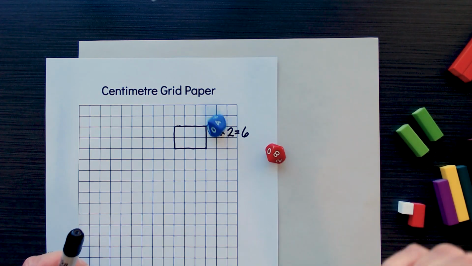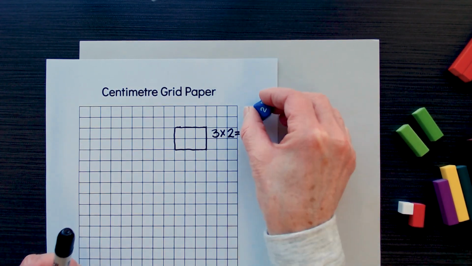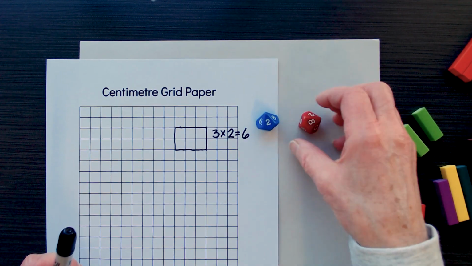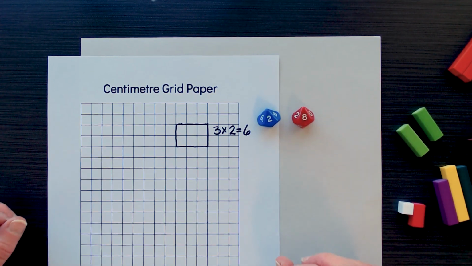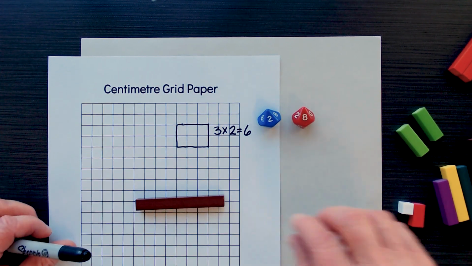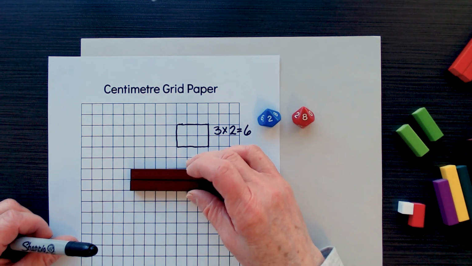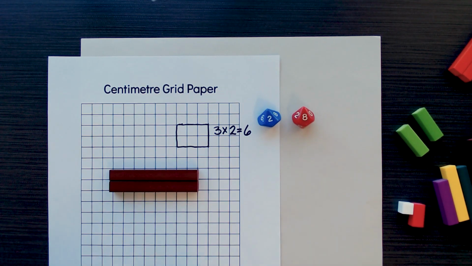Let's try one more. All right, so here I have a 2 and I have an 8. This time I'm going to take the rods that have a value of 8, and I have 2 of them. So I'm going to put them on.